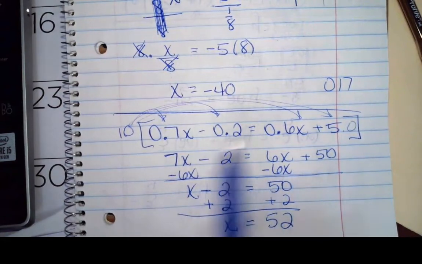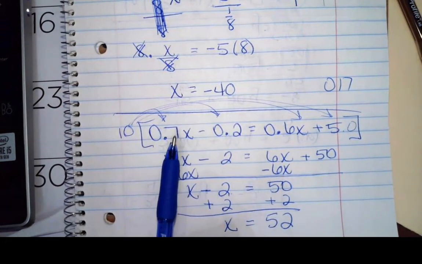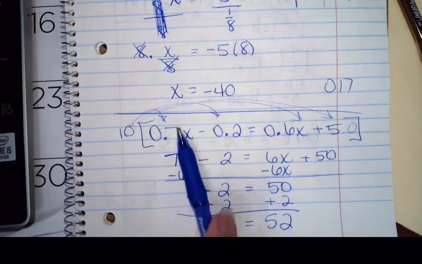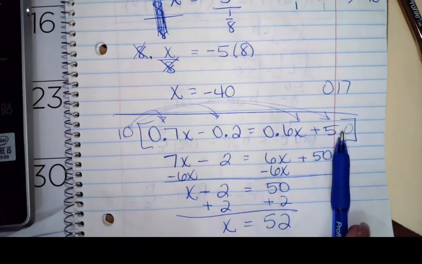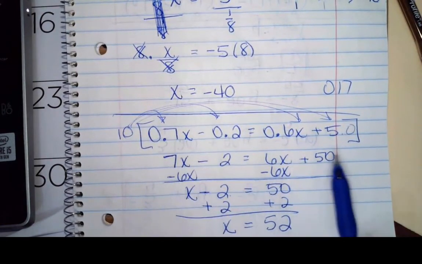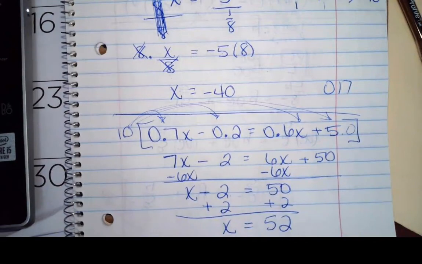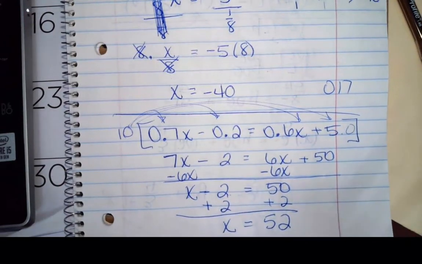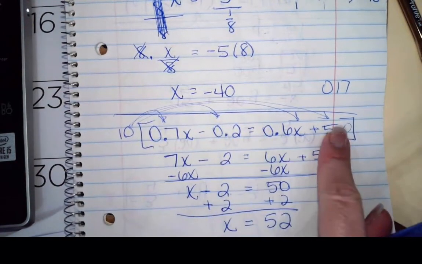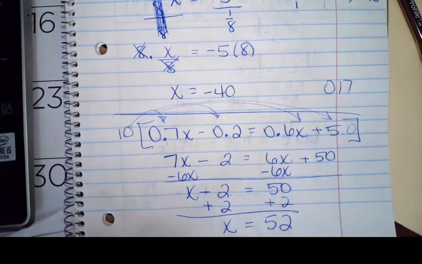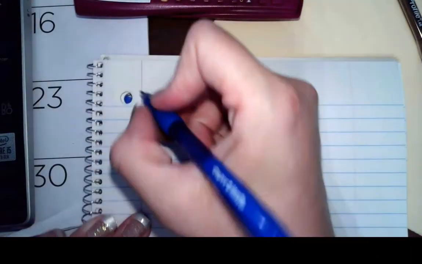Now, do you need to fix it and go back into decimal land? No, we didn't fix it when we did decimals. As long as I multiply it to all 4 chunks, it gives me an equivalent expression. And so your answer is 52. Even if I had left it in decimal world, it would have still been 52. Okay, so let's do some more.